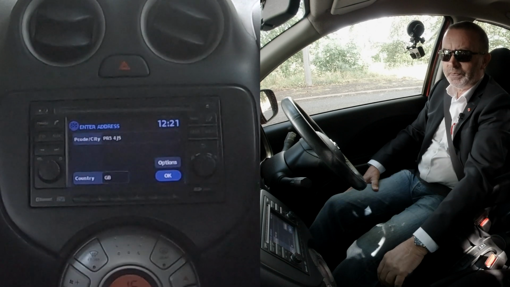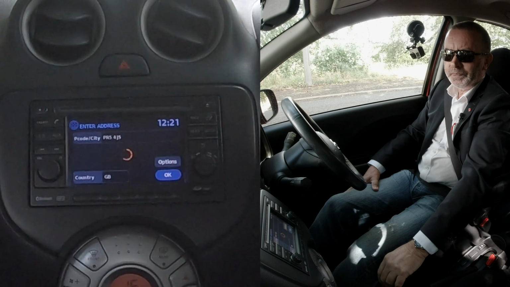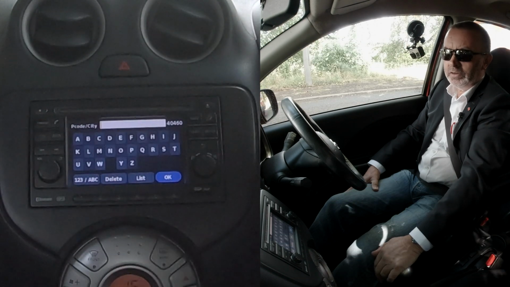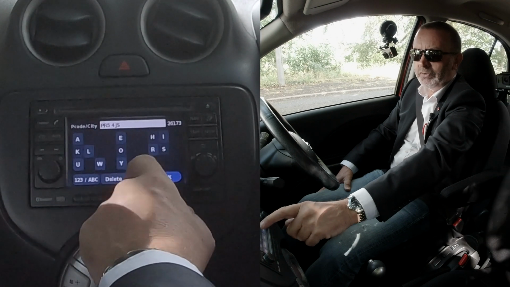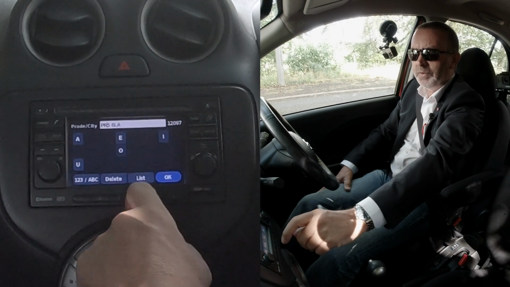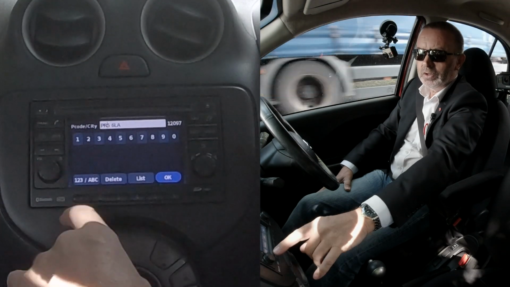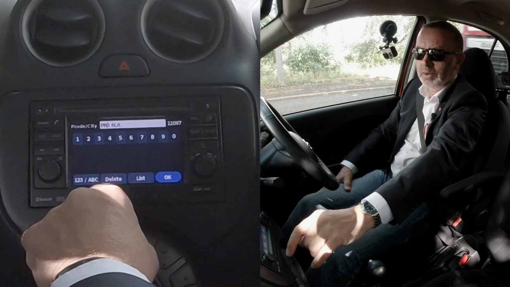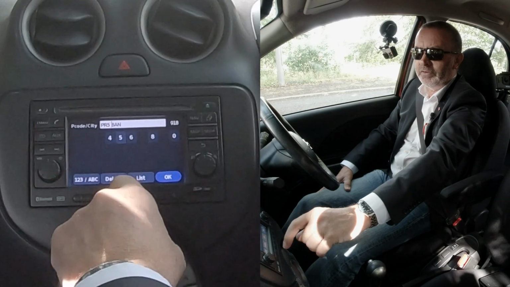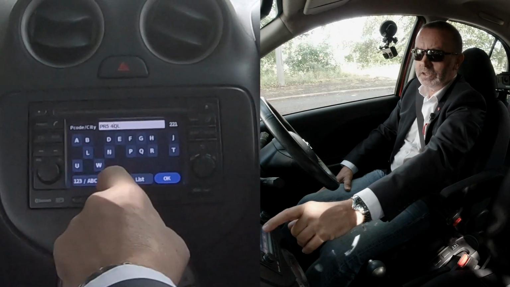So new address, postcode, city. So postcode, it's already got our postcode in, but I'll put it in again. So we are Grosvenor Garage, Chorley Road, Whatmedale, Preston, PR. We now need numbers. So here's the numbers. The left hand side there is, you can change between 1, 2, 3 and ABC. So PR5, 4. We need to go back to letters.